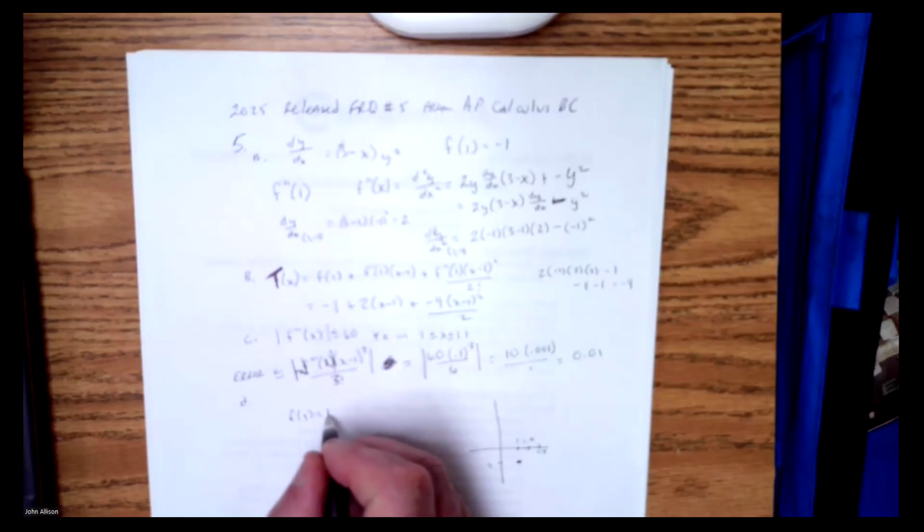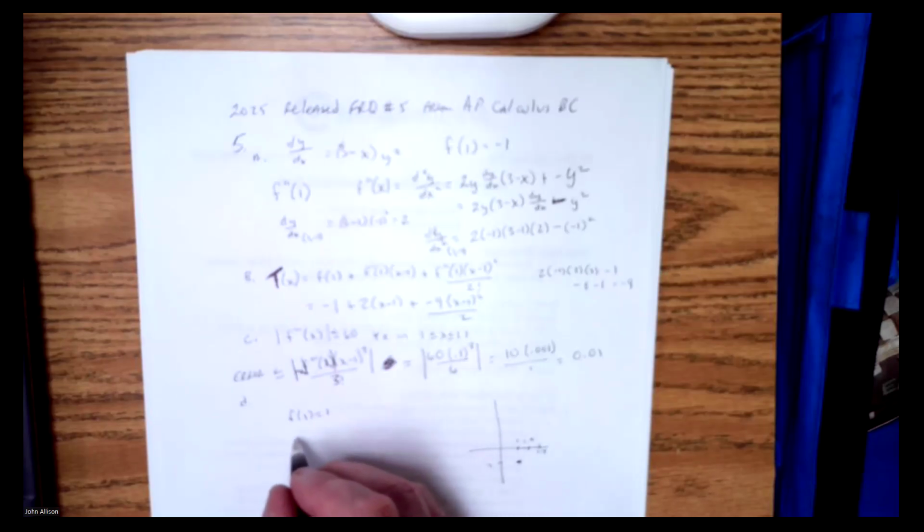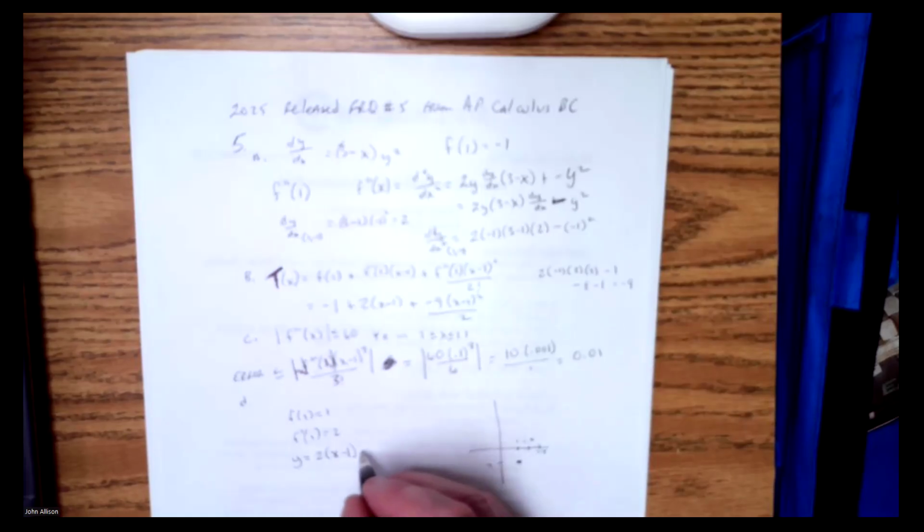All right, so the tangent line at 1, we know that f of 1 is -1. And we know that dy/dx, or f prime of 1, is equal to 2. So that means that the tangent line approximation is going to be y equals 2 times x minus 1, and this would have been y plus 1, so this is going to be minus 1.